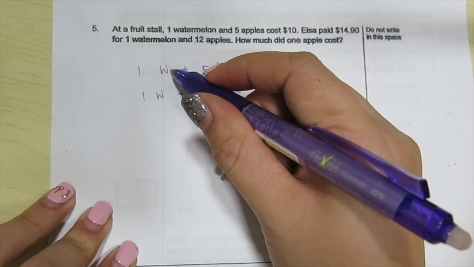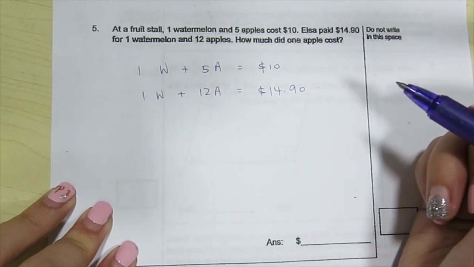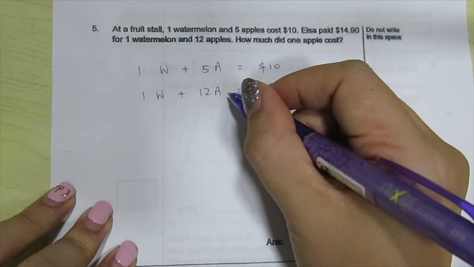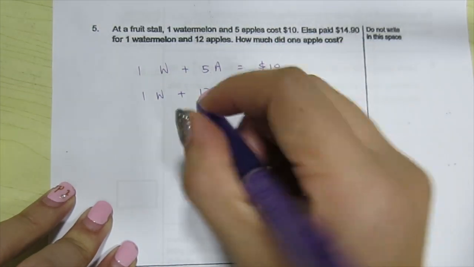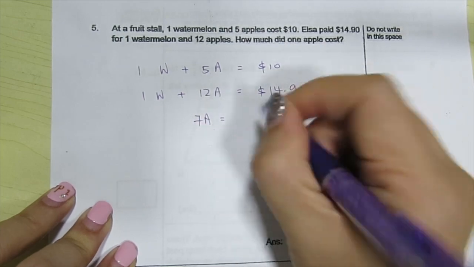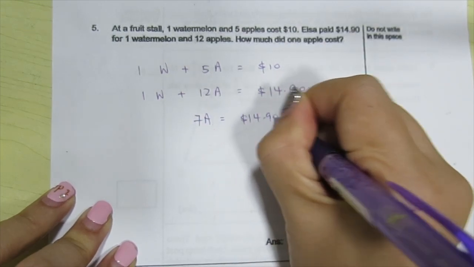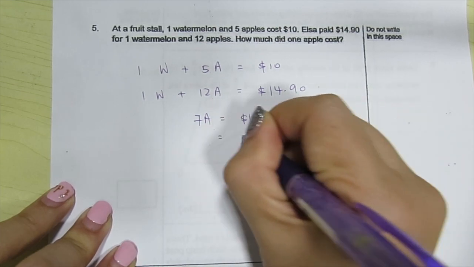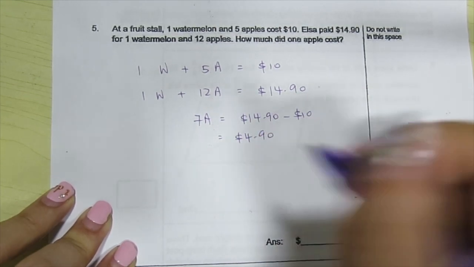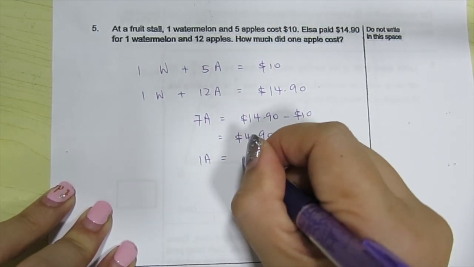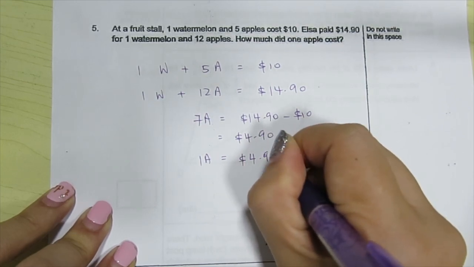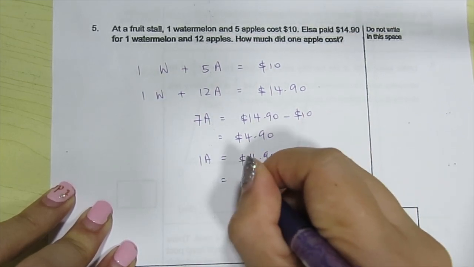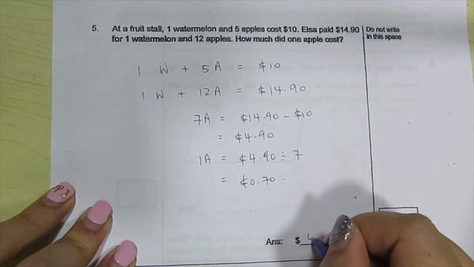And 1 watermelon minus 1 watermelon, I have no more watermelons left. So 12 minus 5, 7 apples. 7 apples is equal to $14.90 minus $10, which is $4.90. So I can find 1 apple, which is $4.90 divided by 7. And that gives me 70 cents.